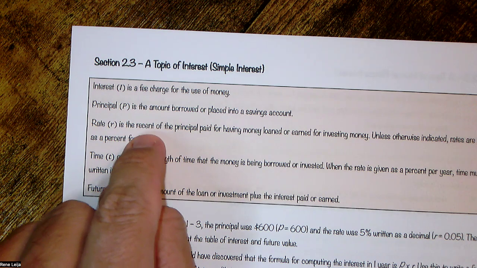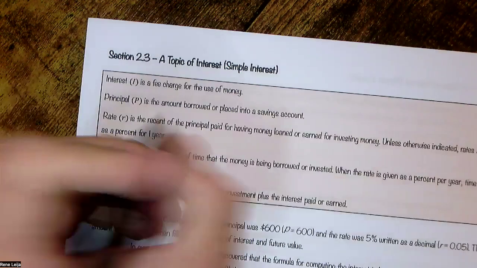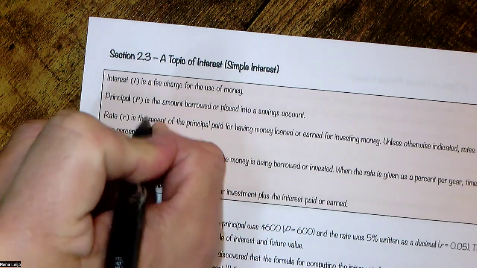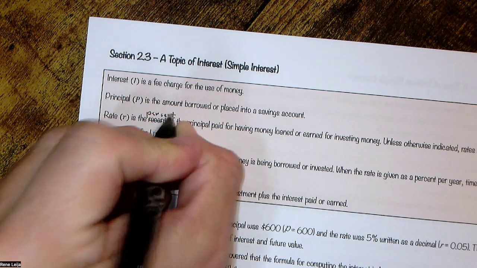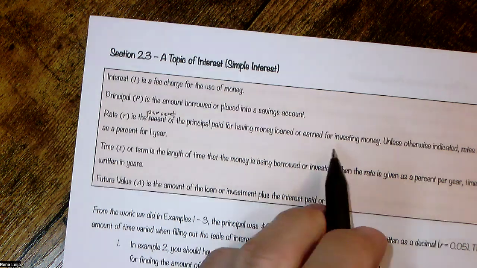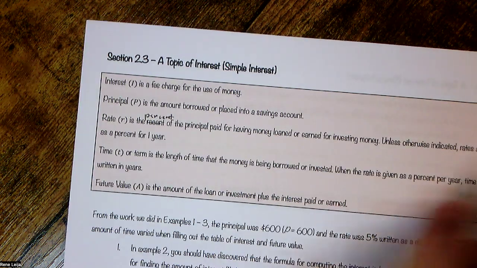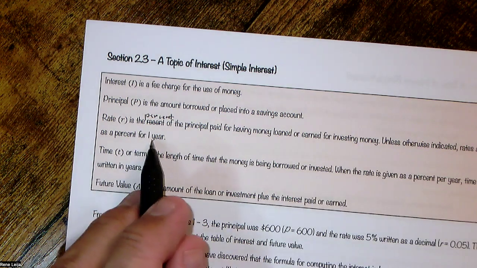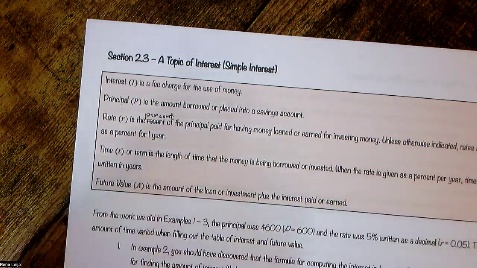R, little r, is, why did that say recent? That should say percent. Okay, sorry, that's a typo. Is the percent of the principal paid for having money loaned or earned for investing money. Unless otherwise indicated, rates are given as a percent for 1 year. Okay, that's going to be important.